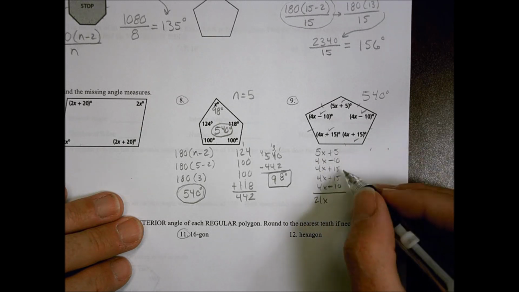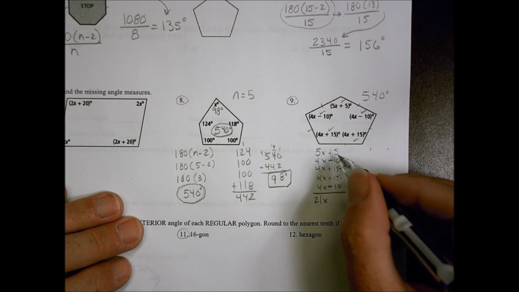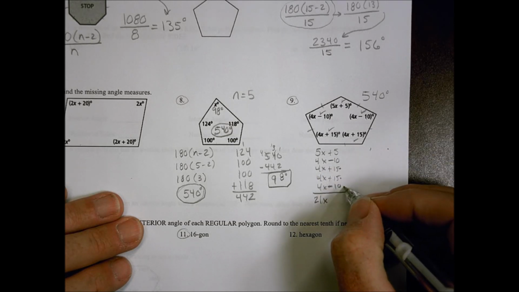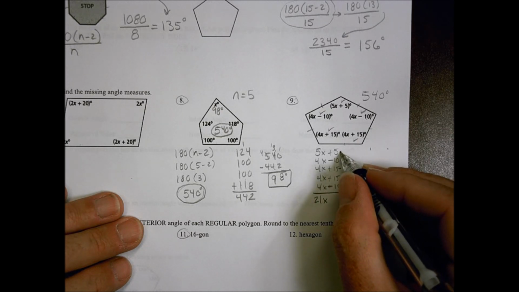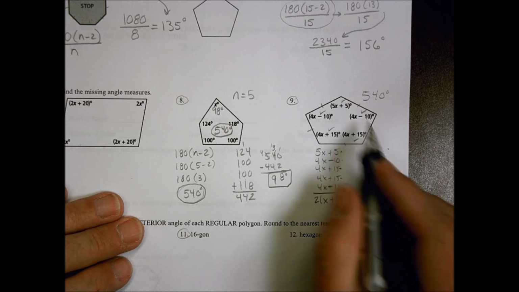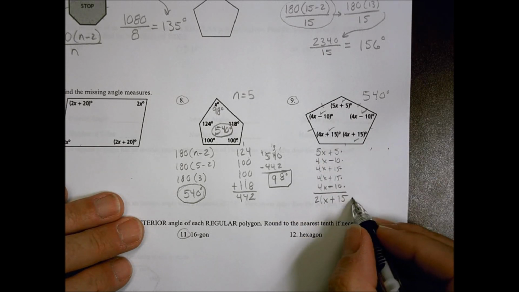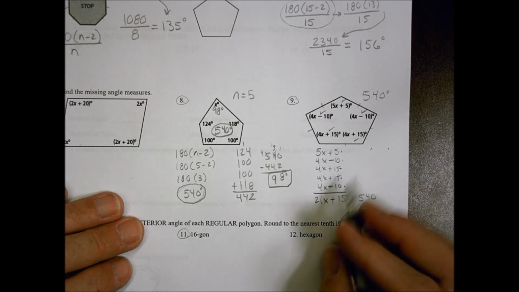And over here, I have a 15 and 15 makes 30. 30 minus 10 is 20, minus 10 more is 10, plus 5 is 15. So I have 21x plus 15 as my sum of all those things, and I'm going to set that equal to 540.